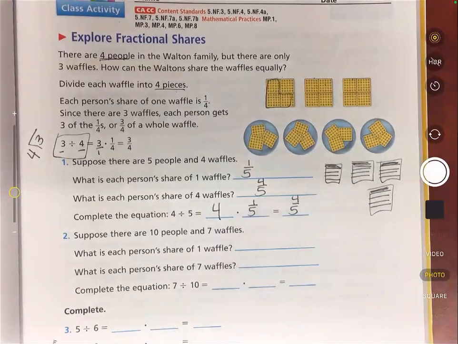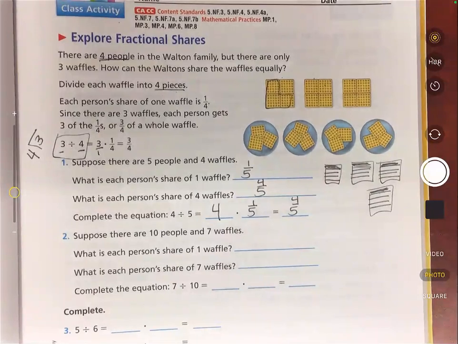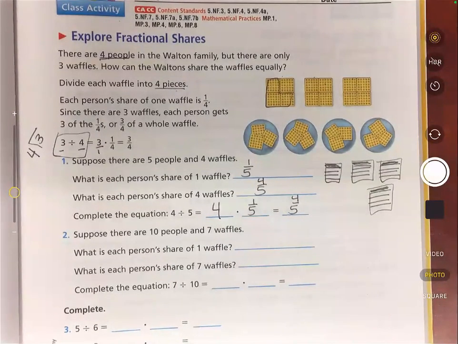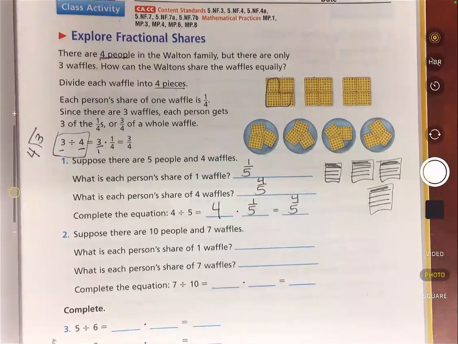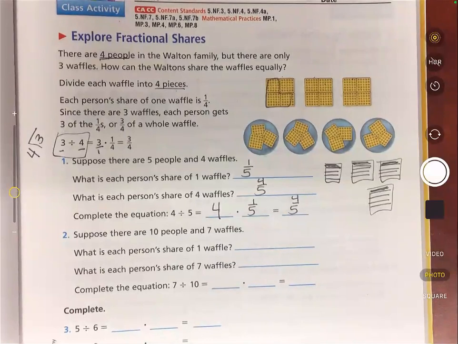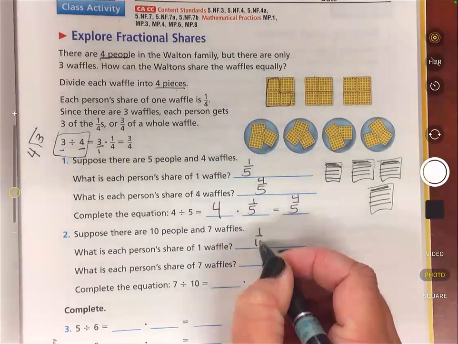Let's try it again. Suppose, I'm not going to draw this out because this will be a lot of waffles and a lot of people. But we now have 10 people and there are only 7 waffles. So what is each person's share of 1 waffle? I've got 10 people. If I want everybody to have a bite of that waffle, 10 pieces. So what's my fraction? 1/10 of that waffle.